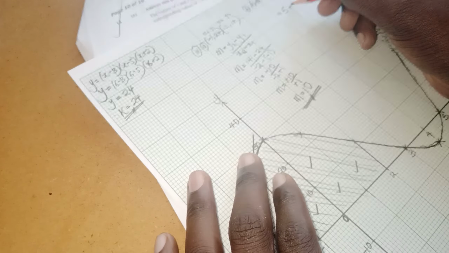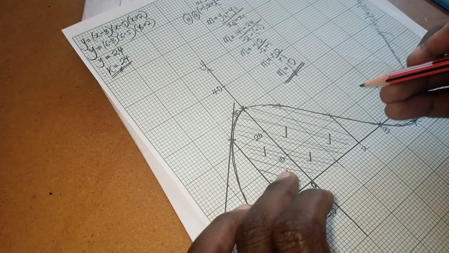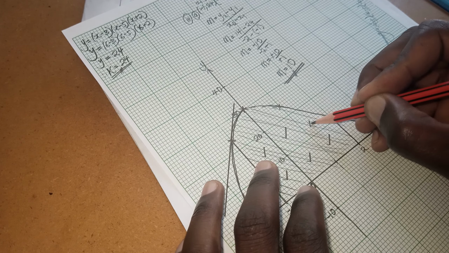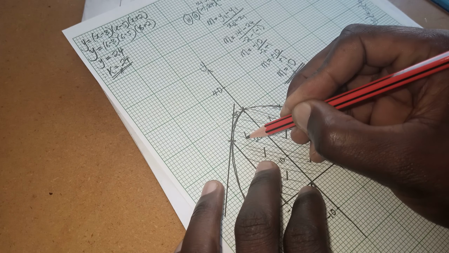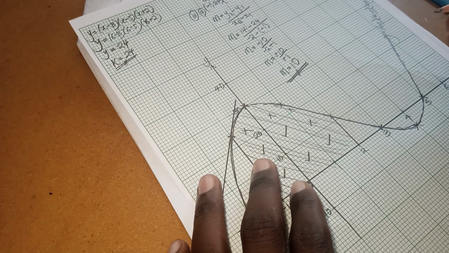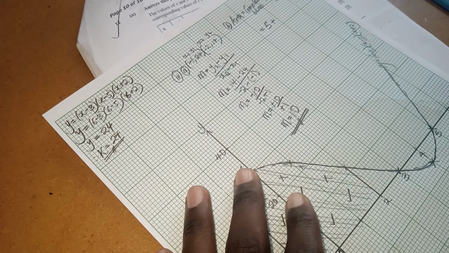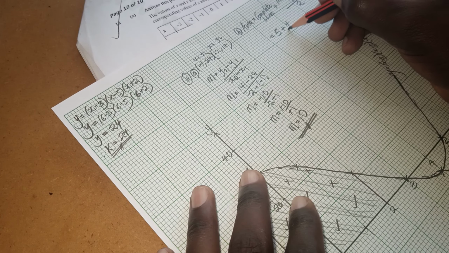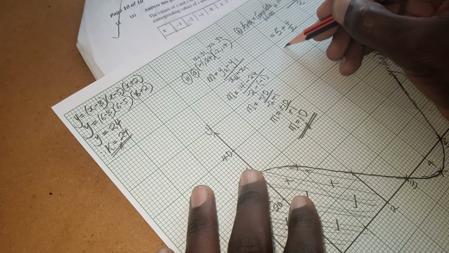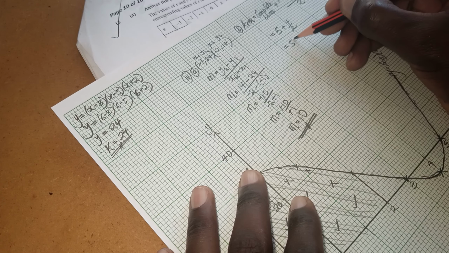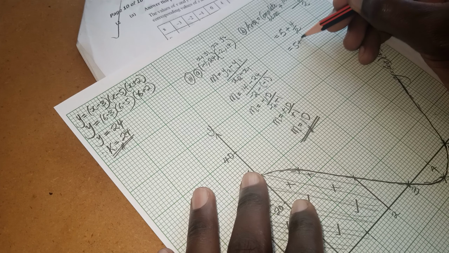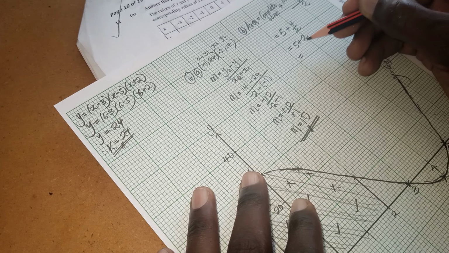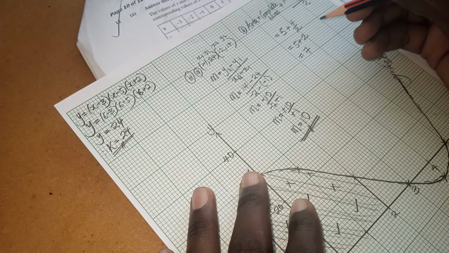So we are saying 5 plus, how many boxes are not complete? 1, 2, 3, 4. So 4 boxes are not complete. We say 5 plus 4 divided by 2. So this will be equal to 5 plus 2, since 2 goes into 4 two times. So when we add 5 plus 2, it gives us 7.